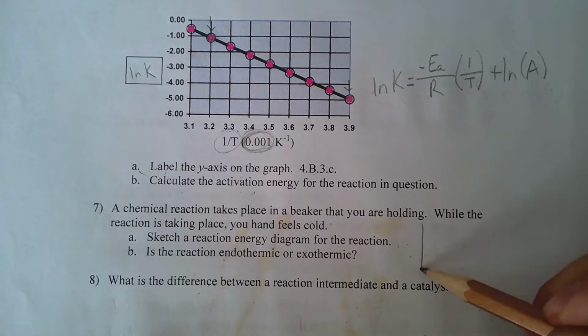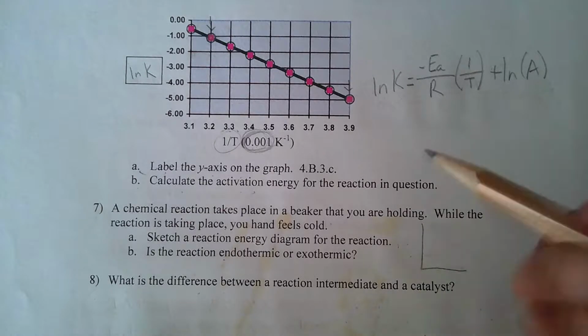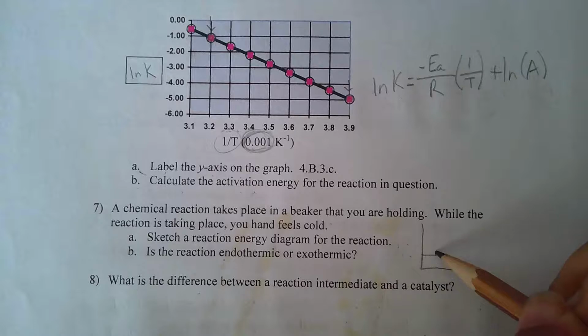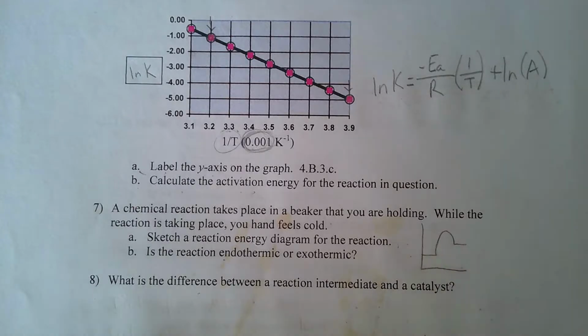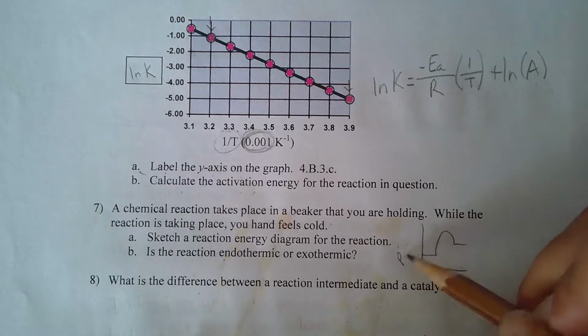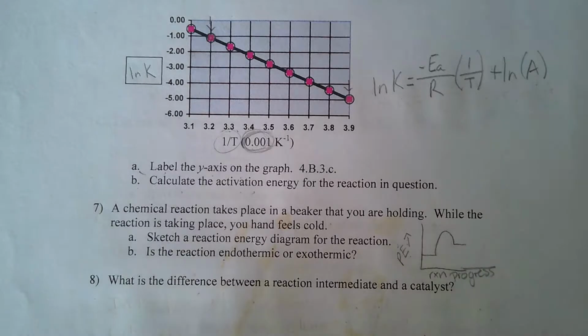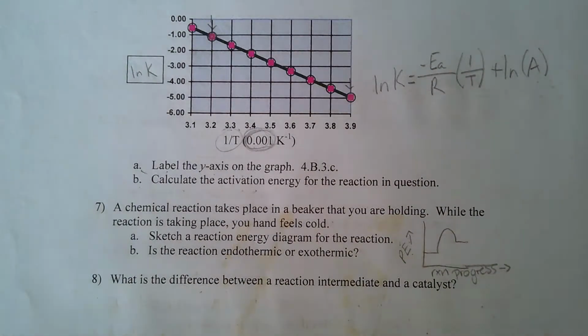So when we make our energy diagram, it's absorbing energy, which means that our reactants are going to have lower energy than our products. Okay, and the important thing to remember here is your labels: potential energy is increasing, and this is your reaction progress as you go across this way.